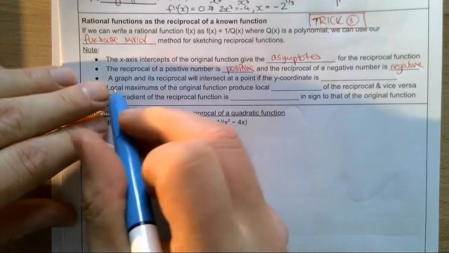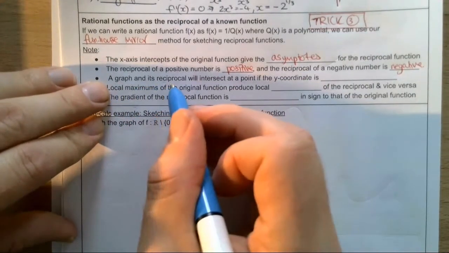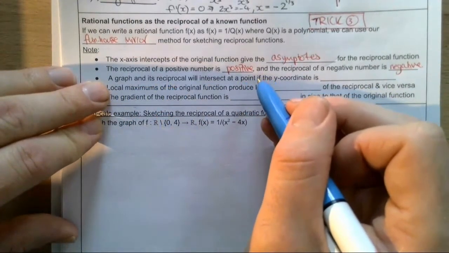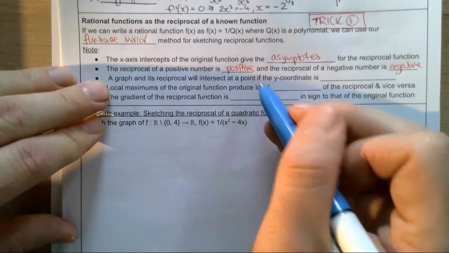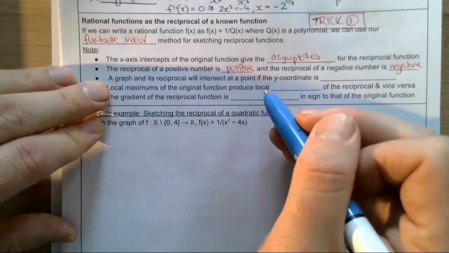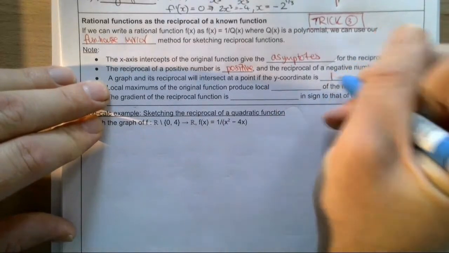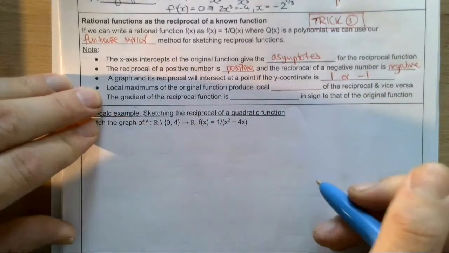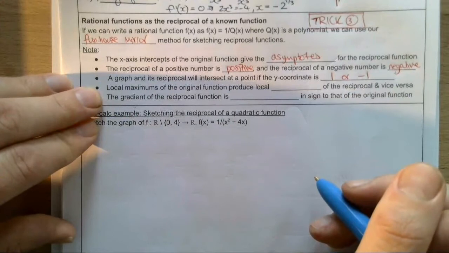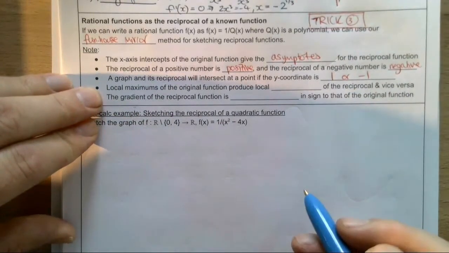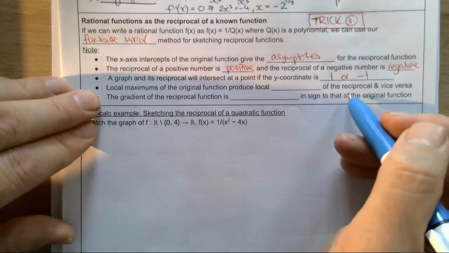We remember that a graph and its reciprocal have the same value when that value is either 1 or minus 1. Because 1 divided by 1 is 1, 1 divided by minus 1 is minus 1. So 1 and minus 1, and the reciprocal has the same value as the function.